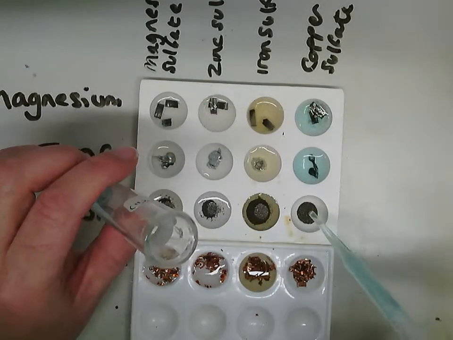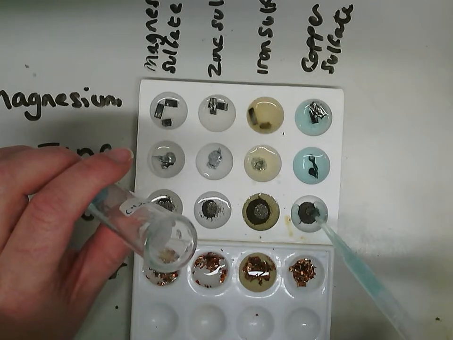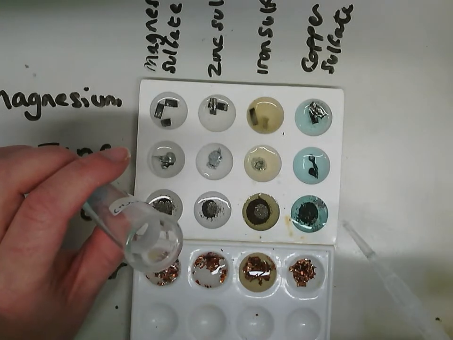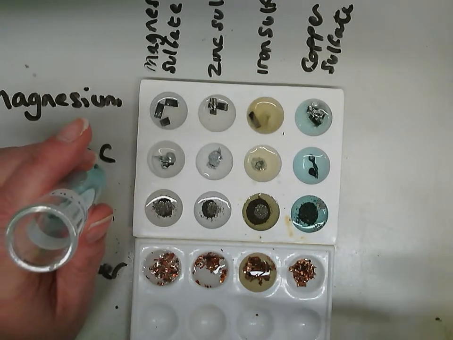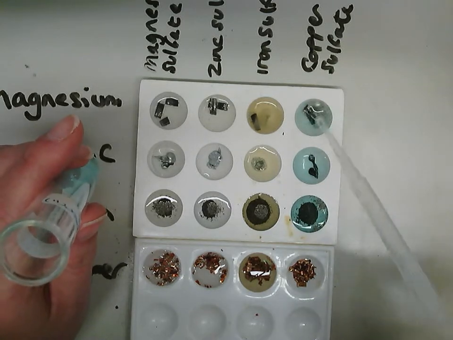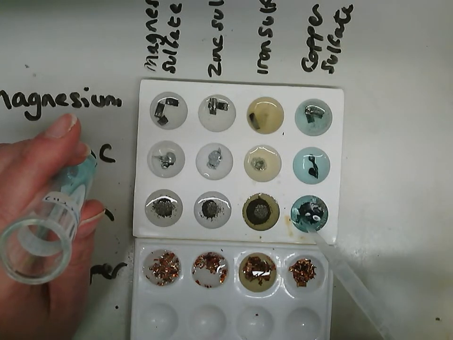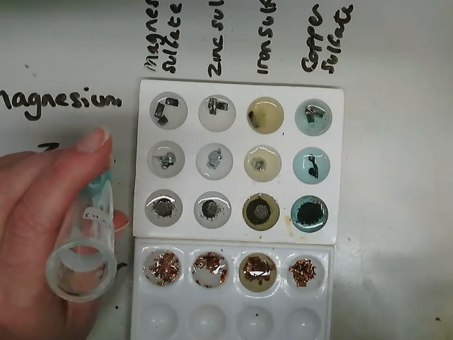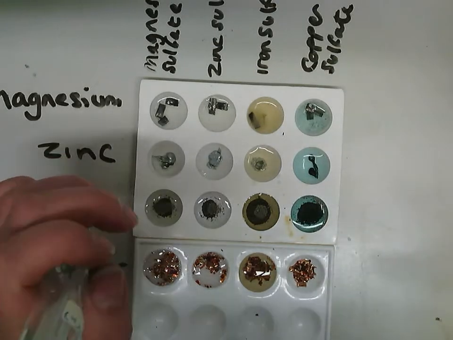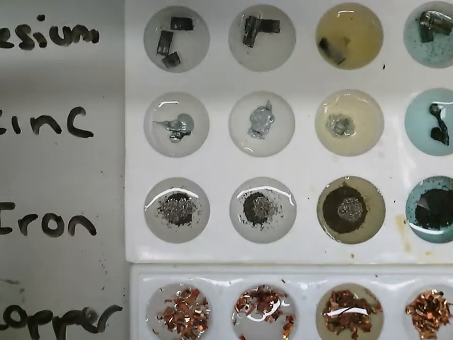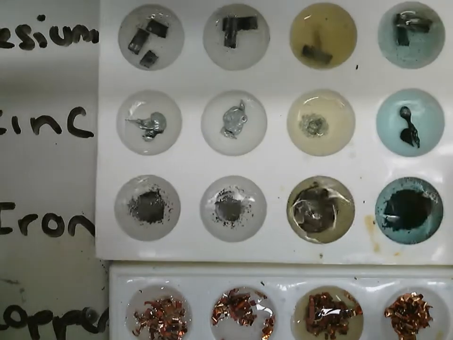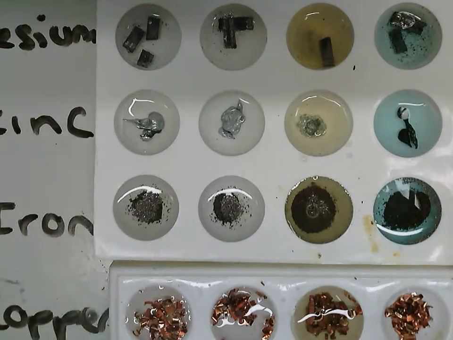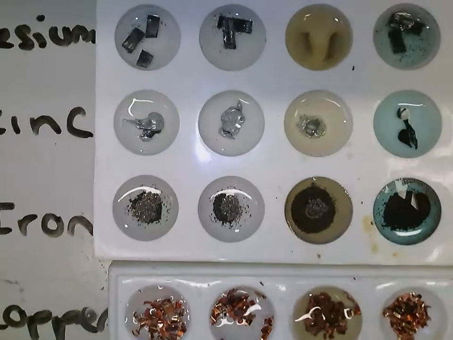Going for iron. There we go. So it's not reacting just yet, but I'll give it a little stir. And actually you can see, if you look at the iron, iron is a nice grey colour, but you can actually see, I'm not sure how clear it is, let's see if my light will pick it up.